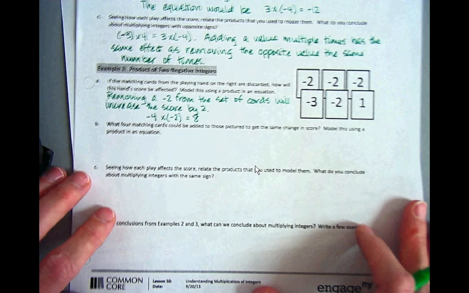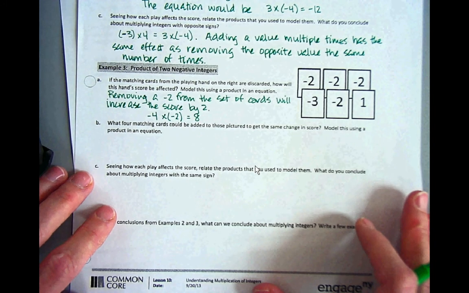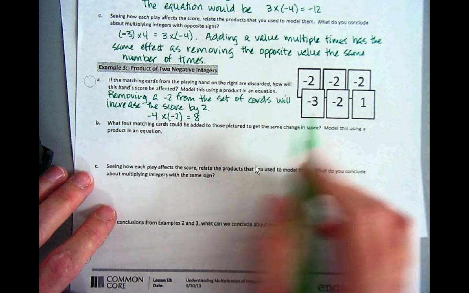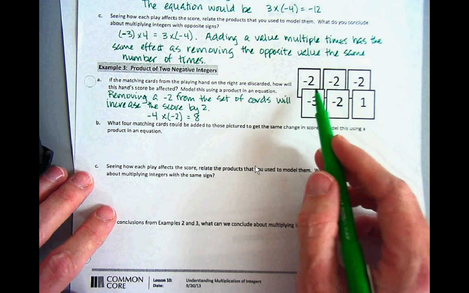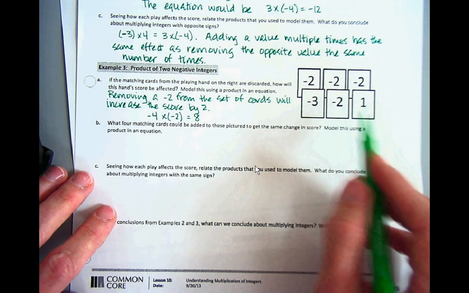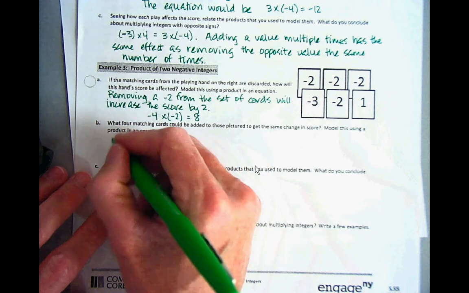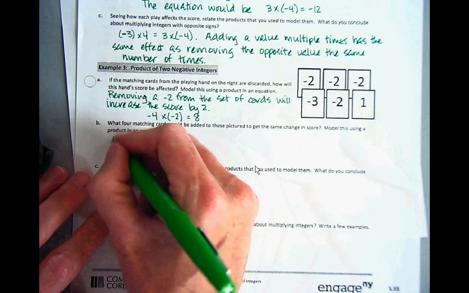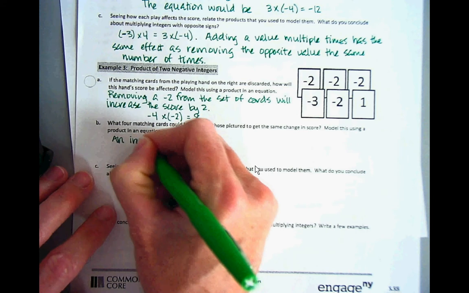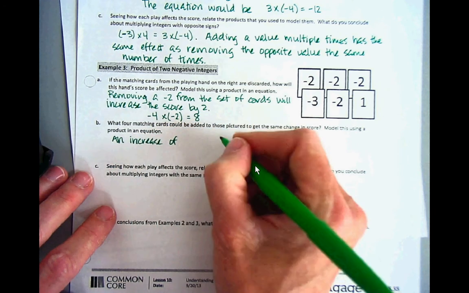All right, so what 4 matching cards could be added to those pictured to get the same change in score? Well, if I want to use my additive inverse to cancel these -2s out, well then I would be adding 4 cards. So an increase of 8, because I still need a total of 8.